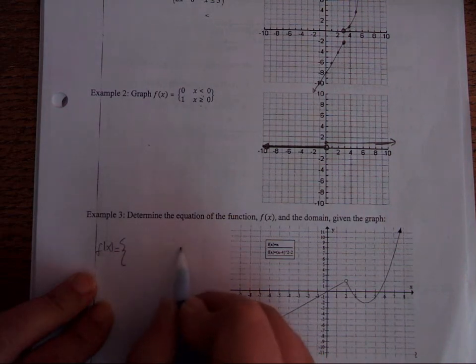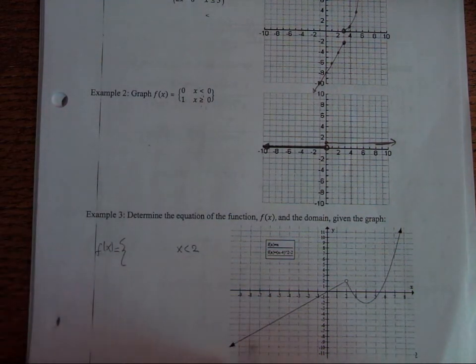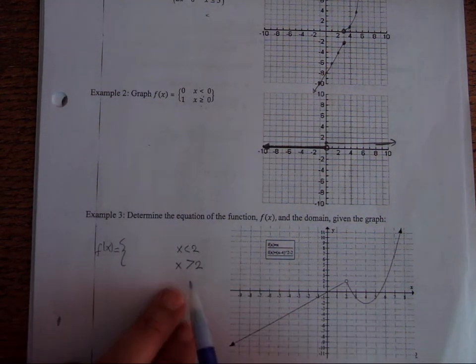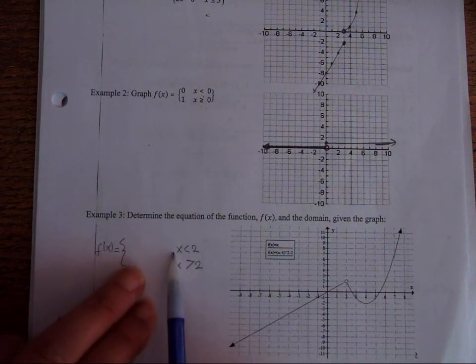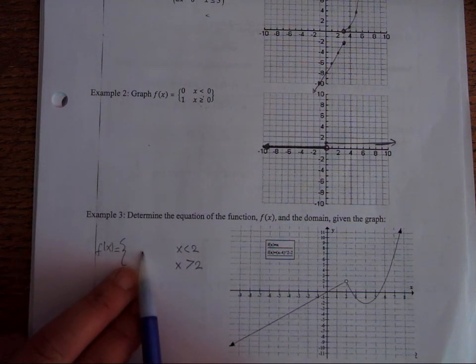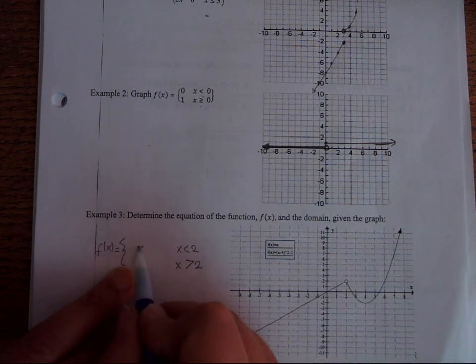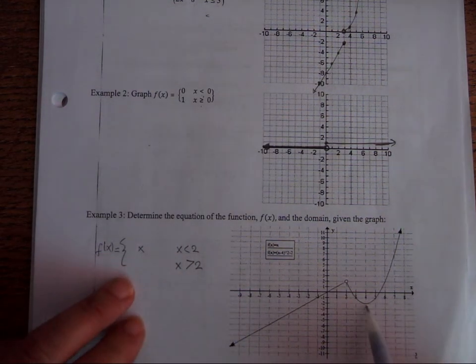So when x is less than 2 and when x is greater than 2, right? So what is the equation of that line? So y-intercept is 0, slope is 1. So x only. How about the equation of that parabola?